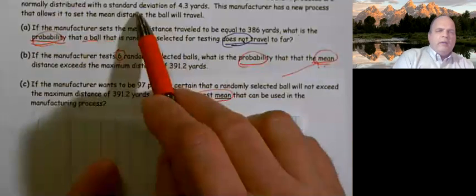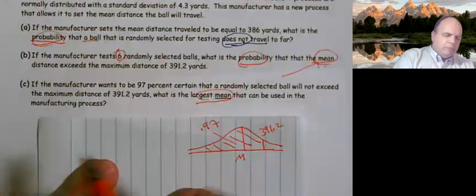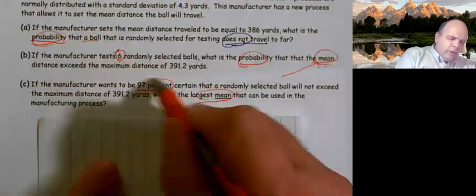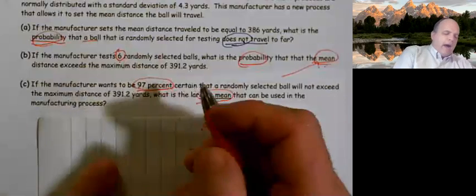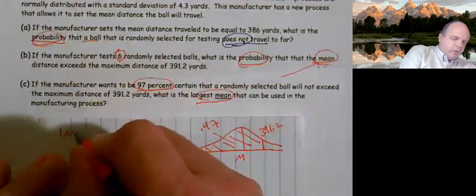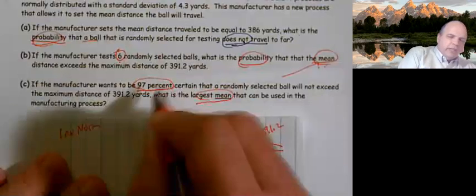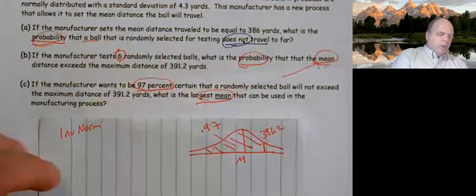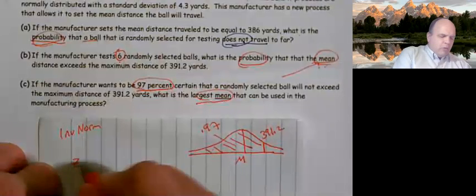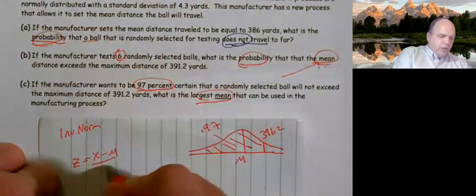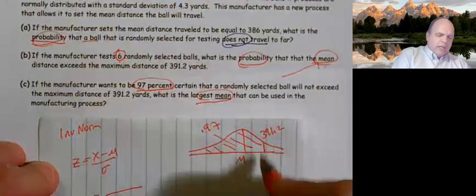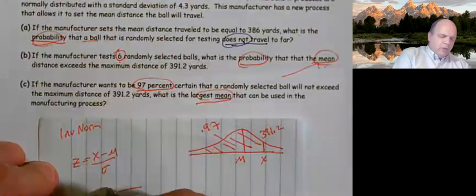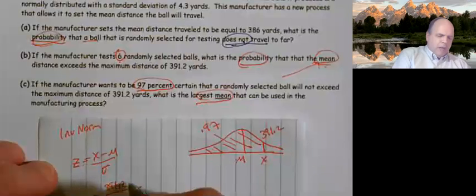We know from up above in the equation that we're dealing with a normal. And guess what? They gave me the area. If they give you the area, you need to think inverse norm. So z equals x minus mu over sigma. I need to plug in what I do know. What I know is I can't exceed that value. So that value is 391.2 minus a mean.